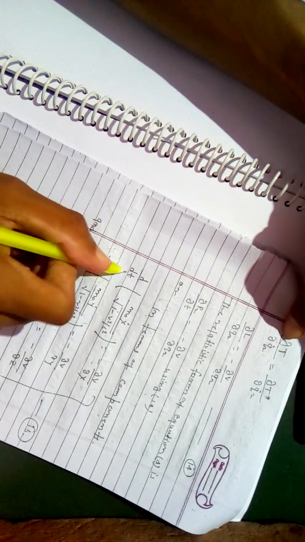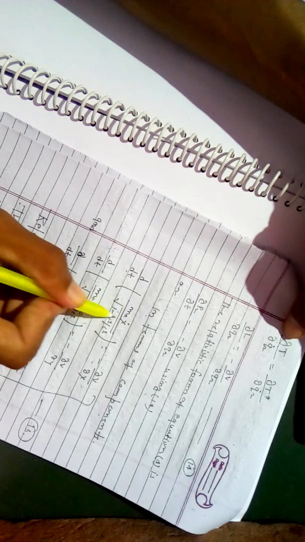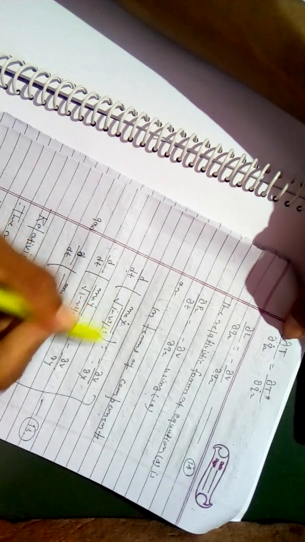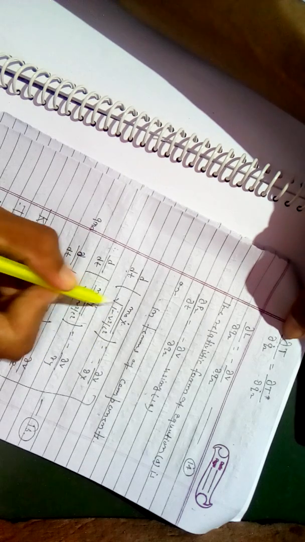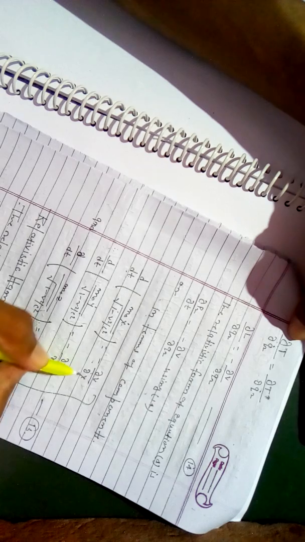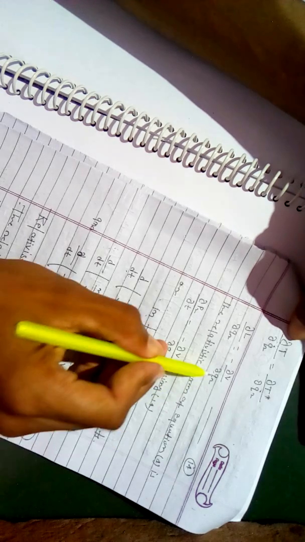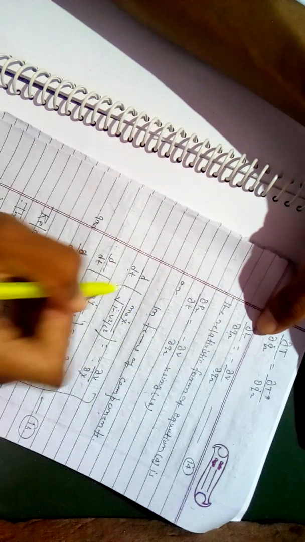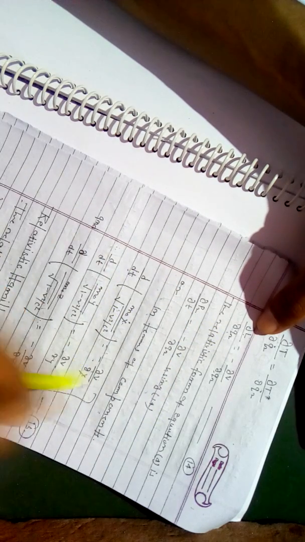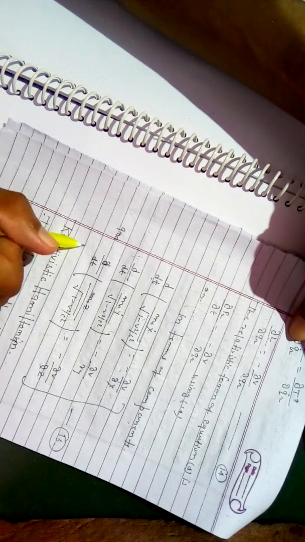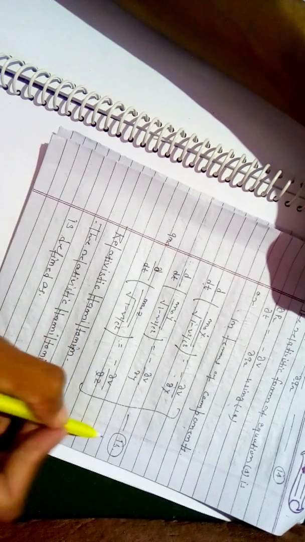With respect to time, d by dt of del L by del x dot, with the generalized velocity component, equals minus dV upon dx. Putting the value of L here, we get the x component, y component and z component, equation 15.